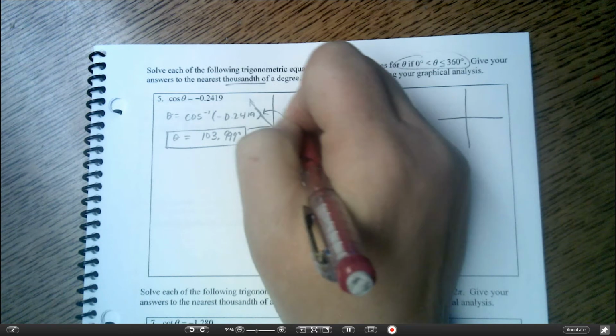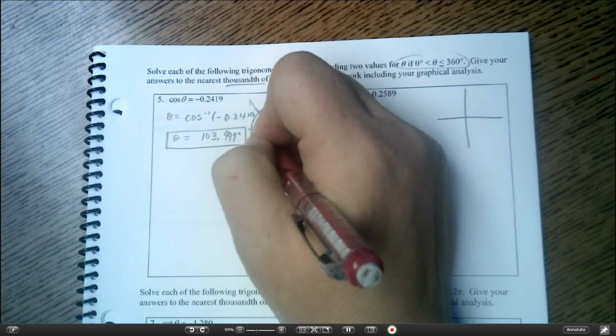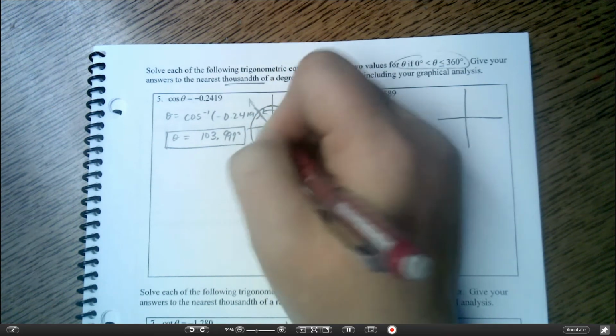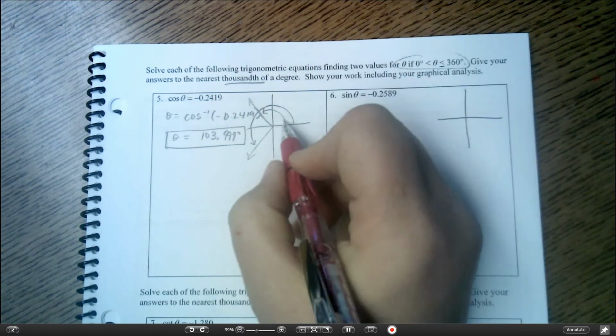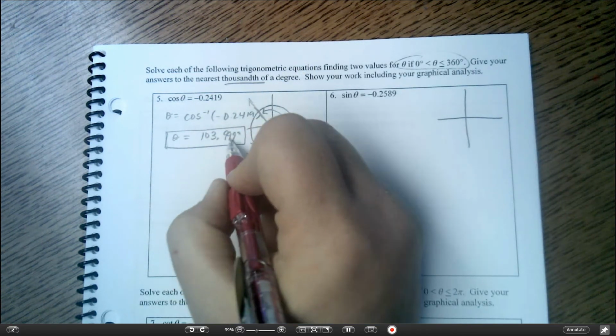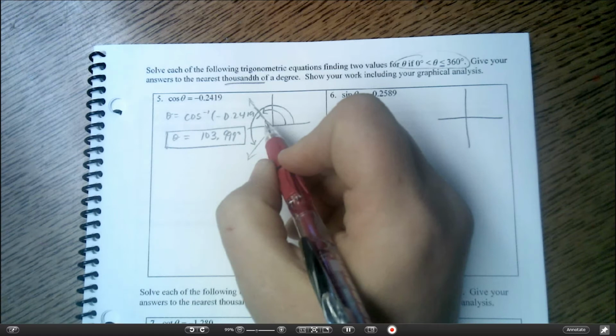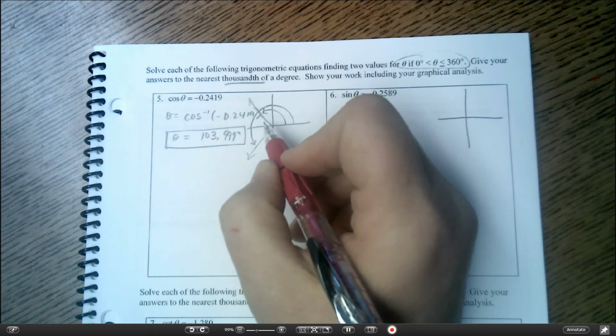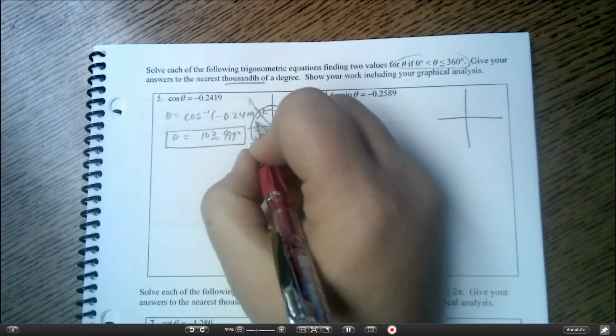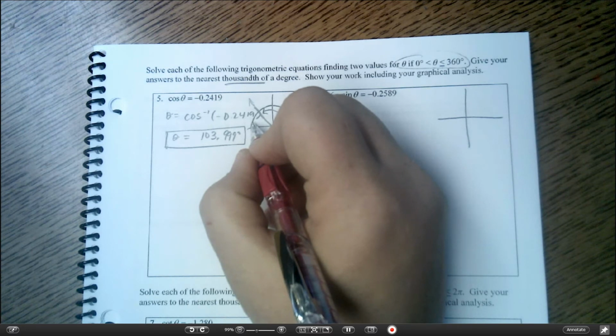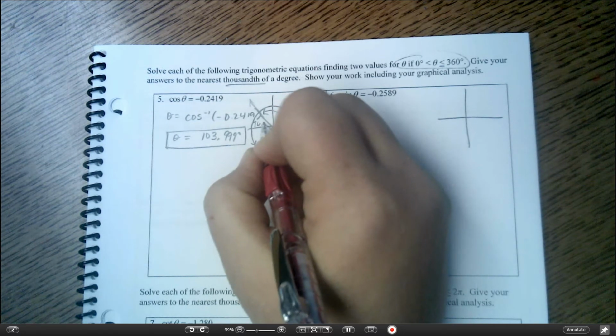We need to be able to find the other one. So again, we're going to go 180 plus the reference angle. So the easiest way to find the reference angle is to take our 103.999 and subtract it from 180. And so we find out that our reference angle is 76.001.